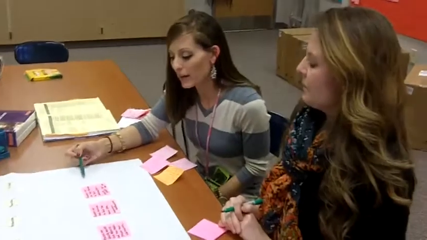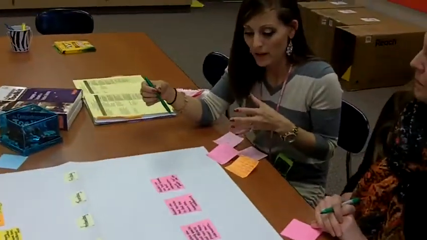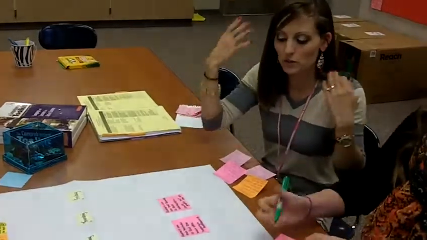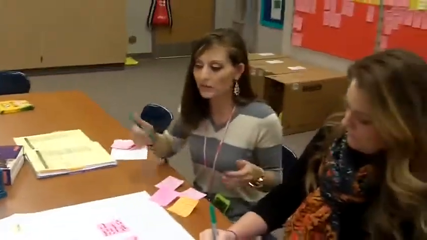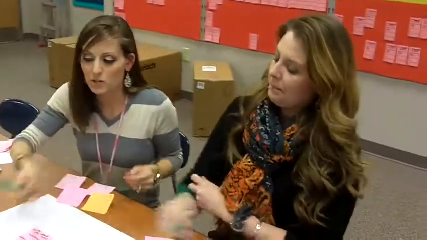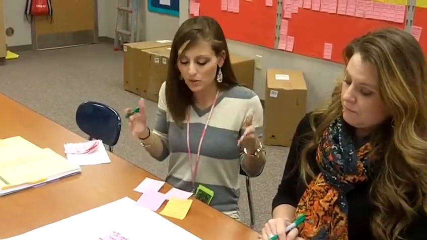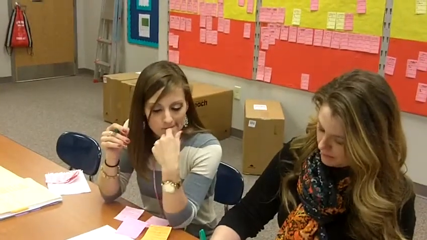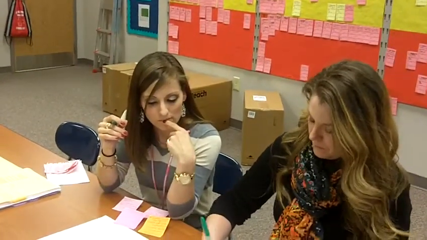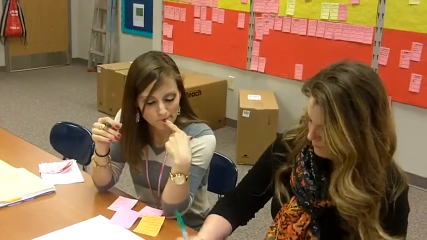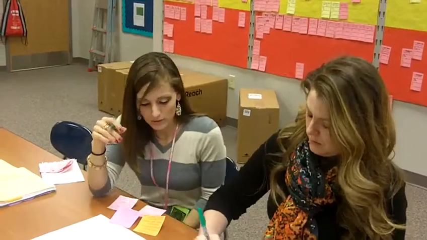So then, in thinking about Friday, we want to break it down even more for them. So even just by Thursday, they're using text features to find information. What about if we pull in one of our evidence standards? Yep. So that's ask and answer questions, refer explicitly to the text. So why don't we say, boys and girls, today I want to teach you that readers can use text features in order to find evidence to support their answer.